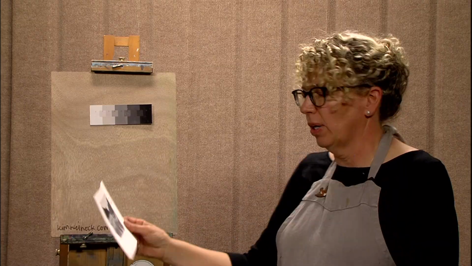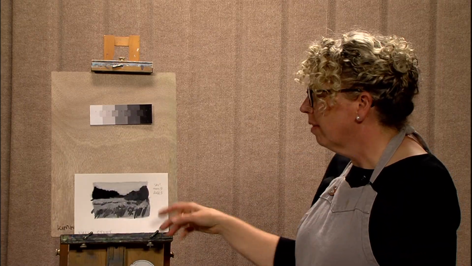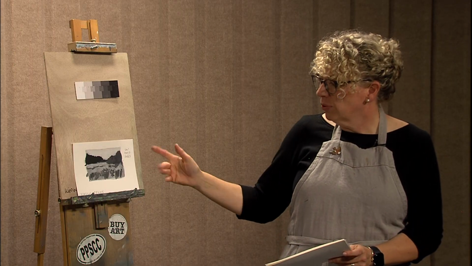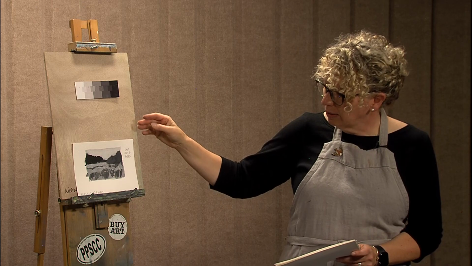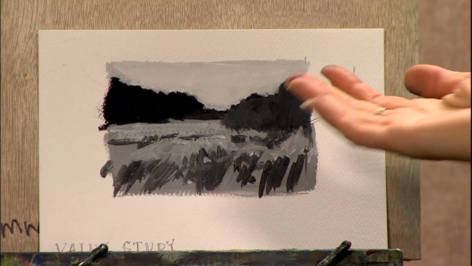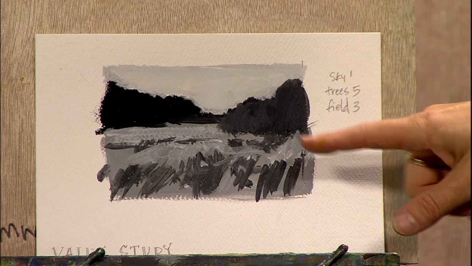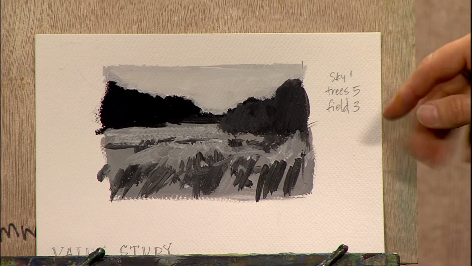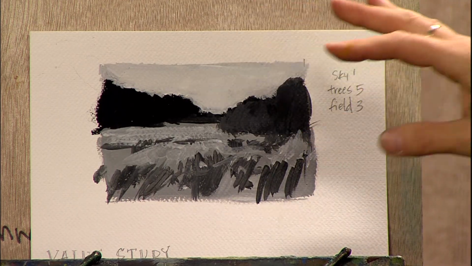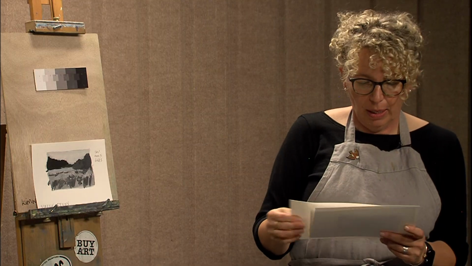I do all the work. But if you get the value correct, then a painting can read. And read just means make sense. So this is a value study of the former airport in my town, and lights and darks all in grayscale, okay?